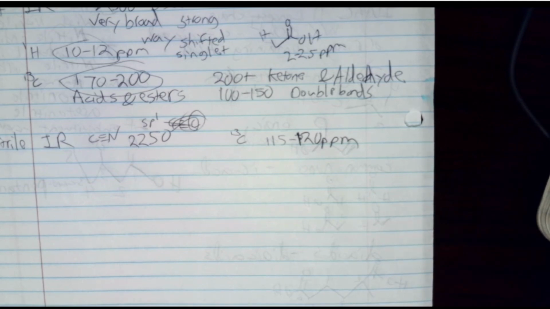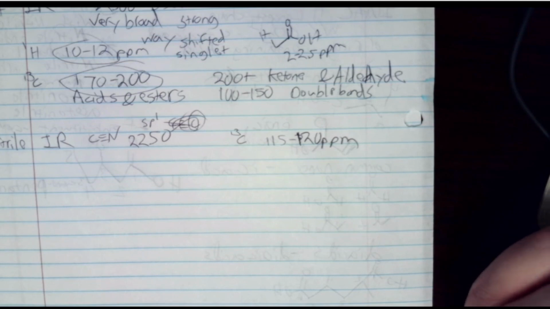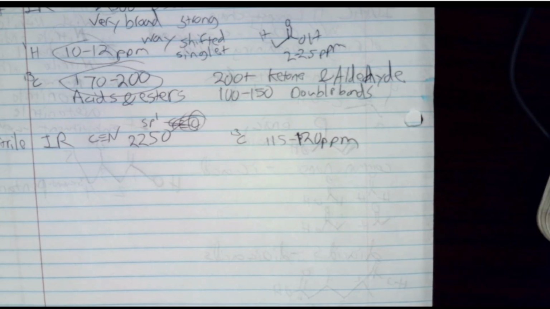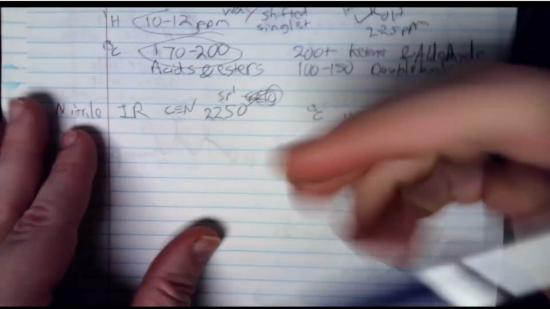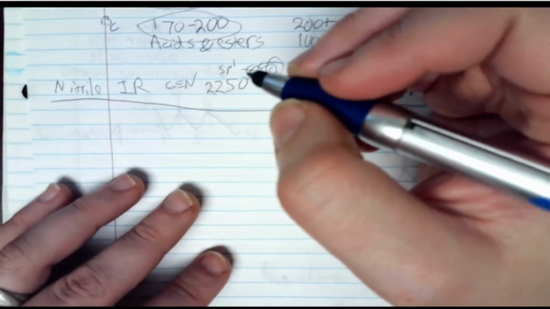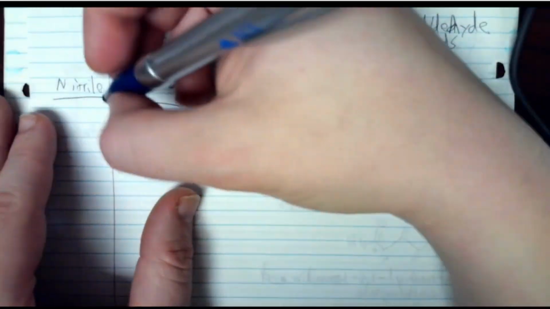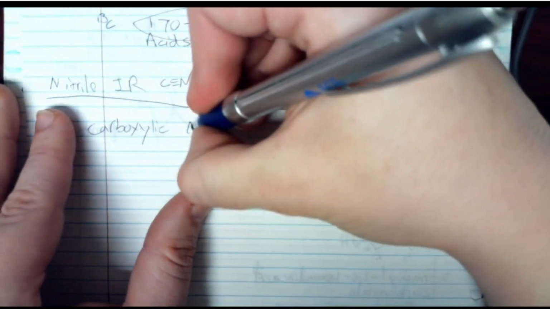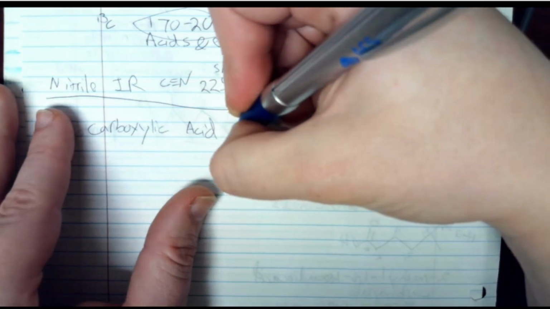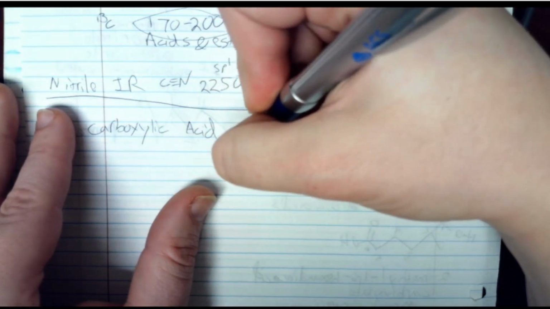And maybe a few reactions, but largely talk about preparation. Some of this stuff will be familiar, so it shouldn't be too difficult. Carboxylic acid preparation, so I may not go into as much detail as I might have.